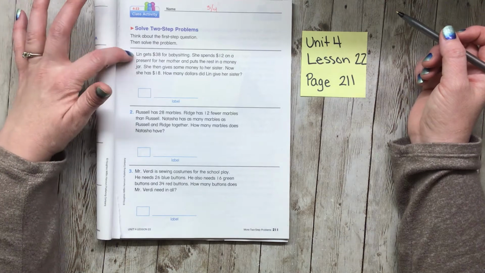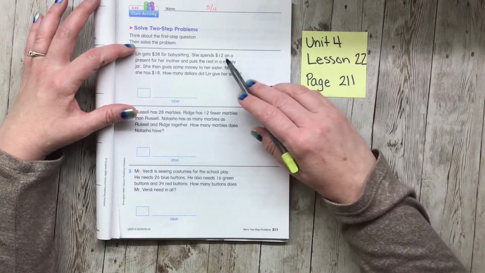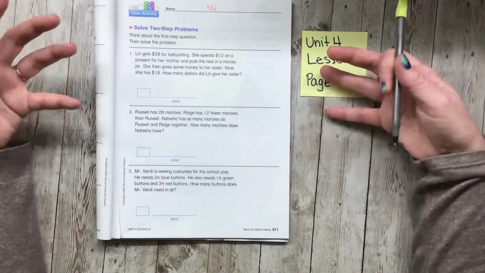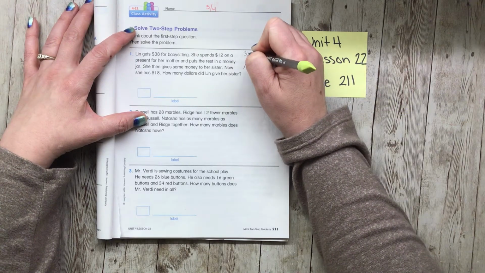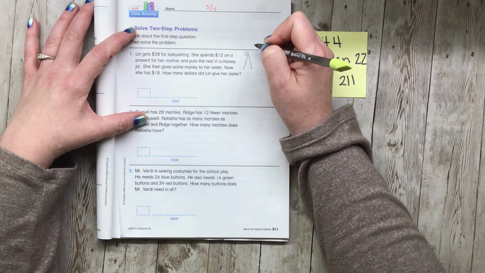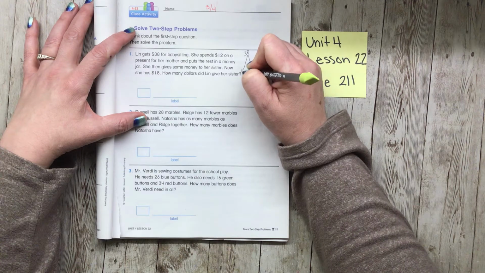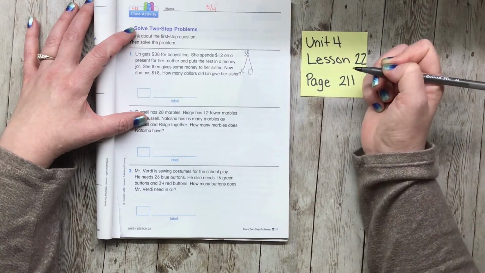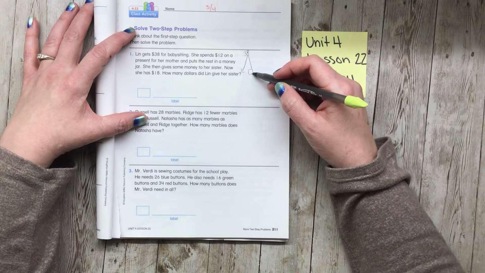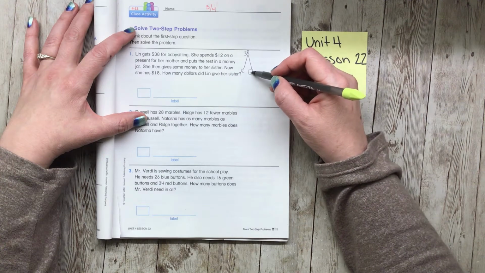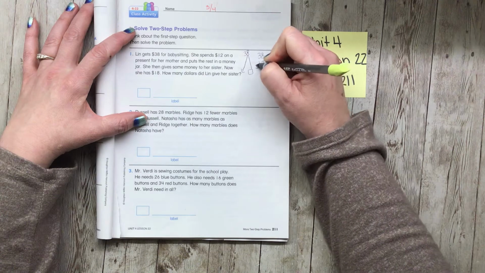Okay, so we have a total that we're starting with here. Our total is $38. And then she spent $12. I'm reading this like crazy to make sure I don't get tricked again. So if I made a math mountain, she starts out with 38, and then she spends 12, and we need to figure out what her total is left, or what that partner is. So 38 minus 12.